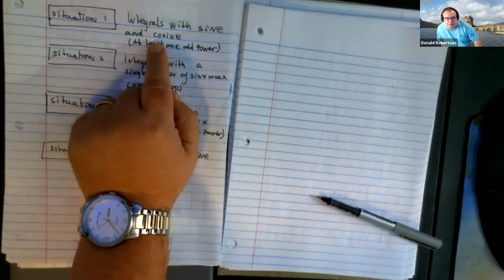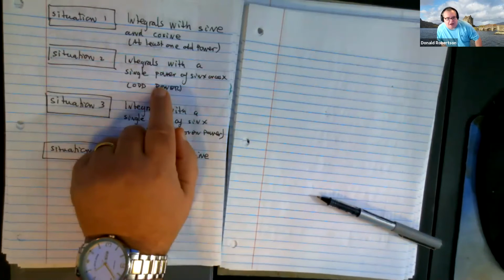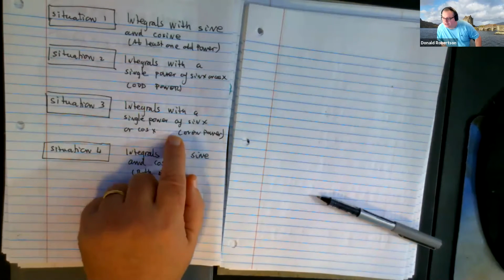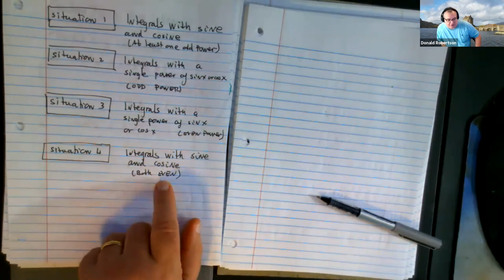Quick recap. Are we happy about sine cubed cos squared? These kind of questions. Are you happy about sine cubed, these ones? Are you happy about sine to the 4th, which is these ones? So there's only one left. Integrals with sines and cosines, both even. And if we can do that, that's a big chunk of situations covered.